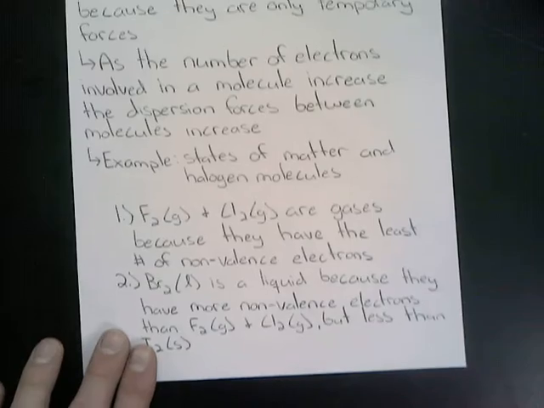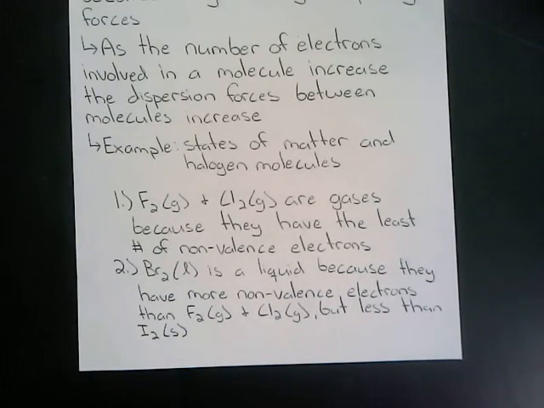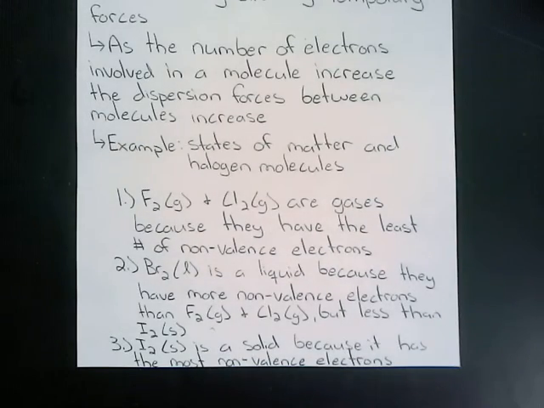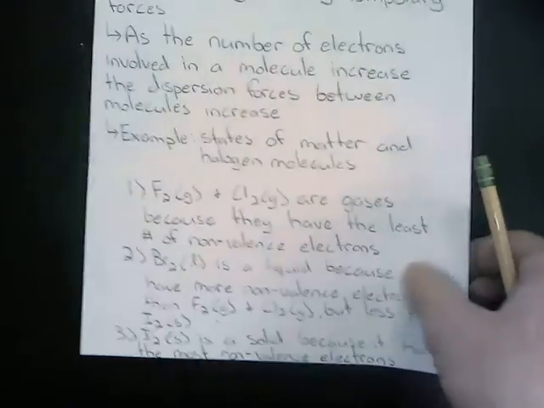And then iodine, I2, is a solid because it has the most number of non-valence electrons. Okay, so now that we've identified the properties associated with dispersion forces, we can move to our second of three forces that we need to talk about.